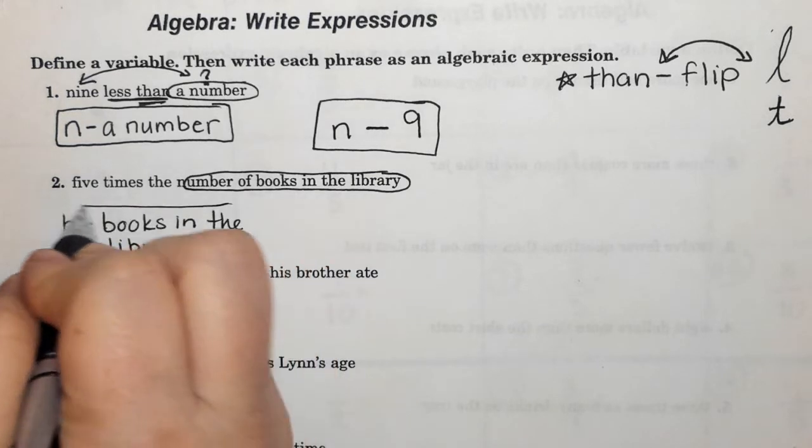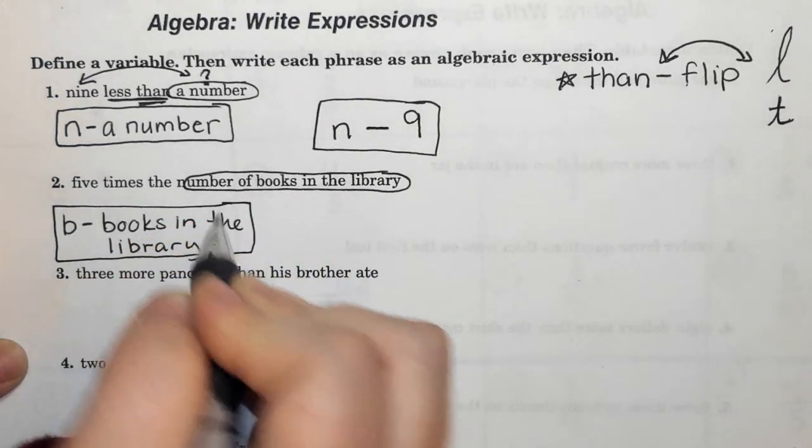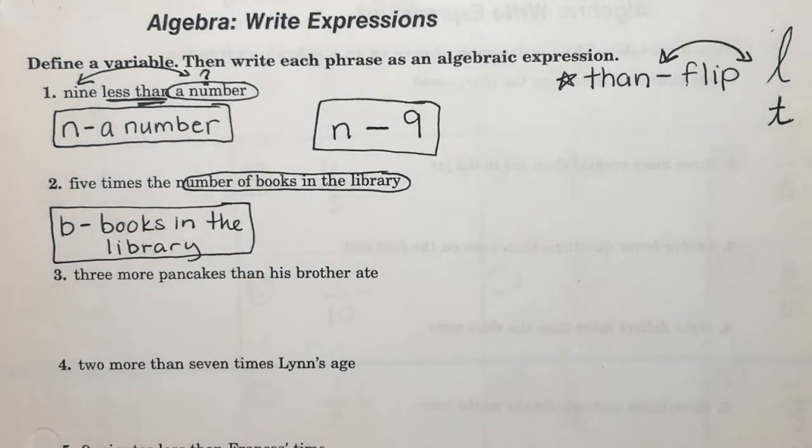Guys, we're not always going to pick the exact same variable, but I should be able to tell where you got yours from. So N for number of books, B for books. We could have used L for the library. All right? If you're using L, make sure you use the cursive L.